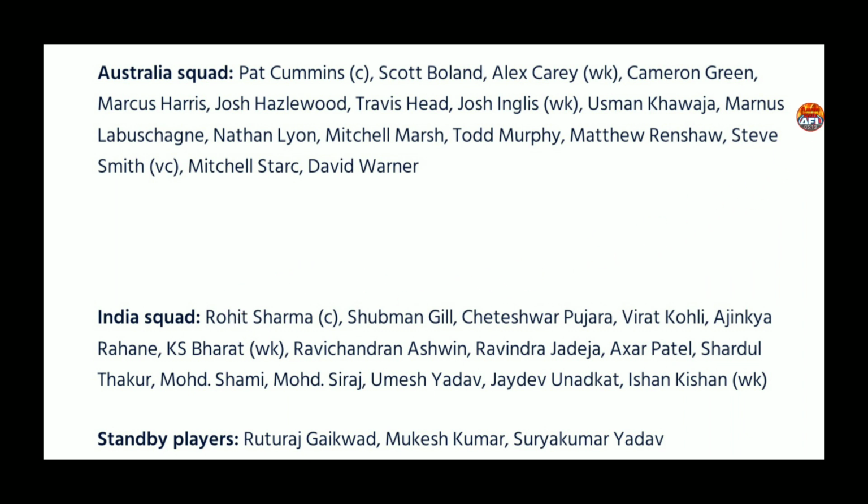Now, in terms of India, they've got a couple of standby players, so we'll go through them first. We've got Gaikwad, who had a great IPL season, Mukesh Kumar, and Surya Yadav, who is a great T20 player. And then there are other players who have had some good IPL seasons, including Rohit Sharma, who's the skipper, Shubman Gill, Cheteshwar Pujara, Virat Kohli, Ajinkya Rahane, KS Bharat, Ashwin, Jadeja, Axar Patel, Shardul Thakur, Mohammad Shami, Mohammad Siraj, Umesh Yadav, Jaydev Unadkat, and Ishan Kishan.